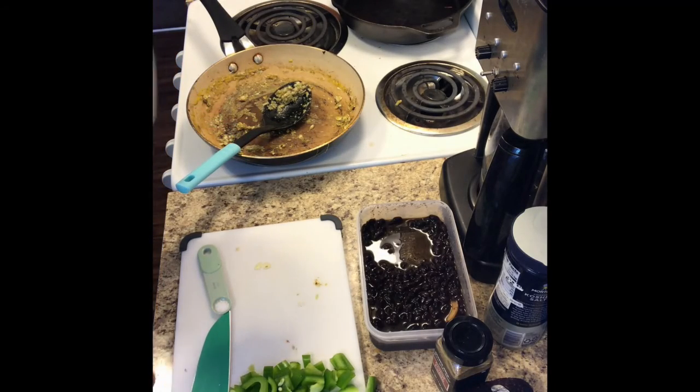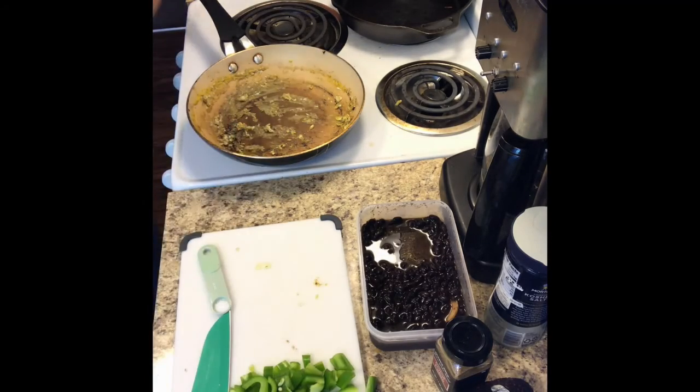I'm also going to add a little bit of fresh cilantro too, and I'm going to rinse the herbs off before I add it to my burrito. It's just going to add a little bit of freshness and flavor. You don't have to add it if you don't want to, but it is something that I have on hand and it pairs well with the beans.